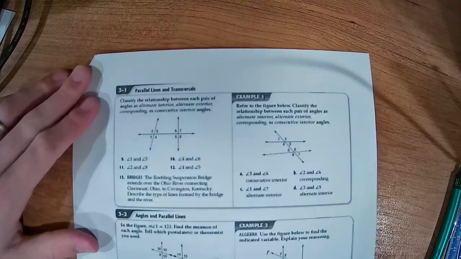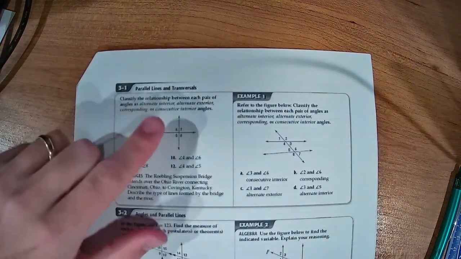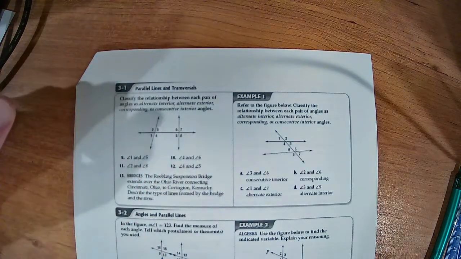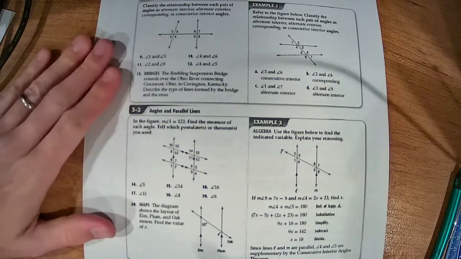When we get in here to parallel lines and transversals, a lot of you either know it or you don't. So make sure you know corresponding versus alternate interior, etc. You should be fine. For 3-2, pretty much the same story.